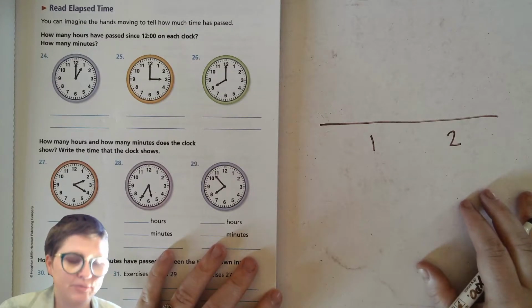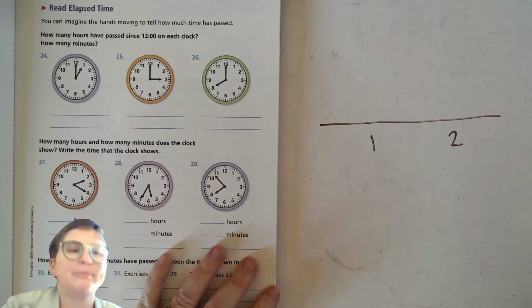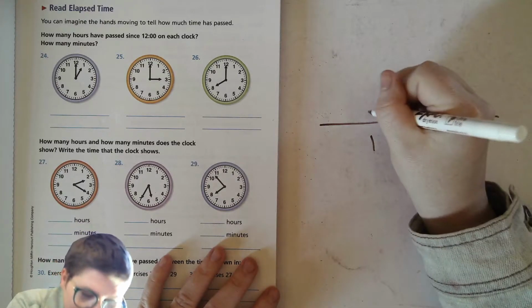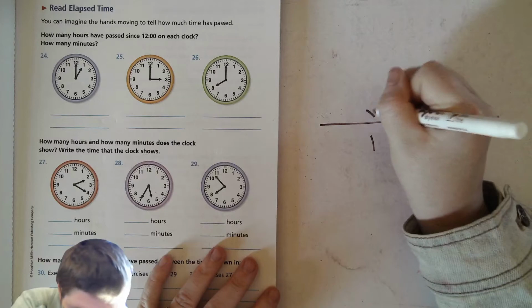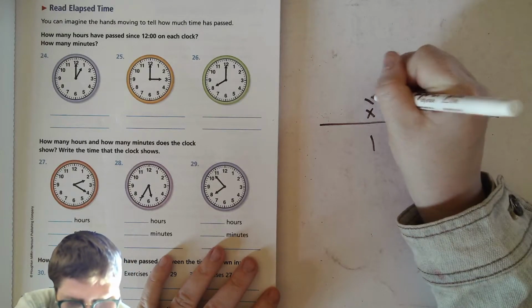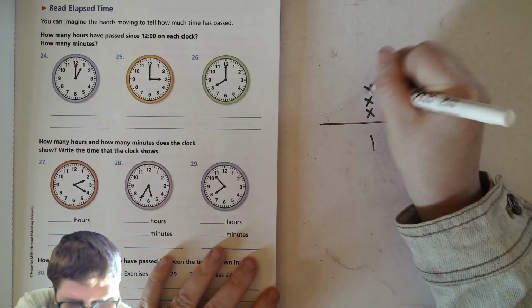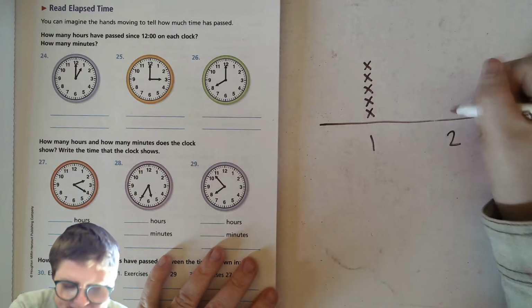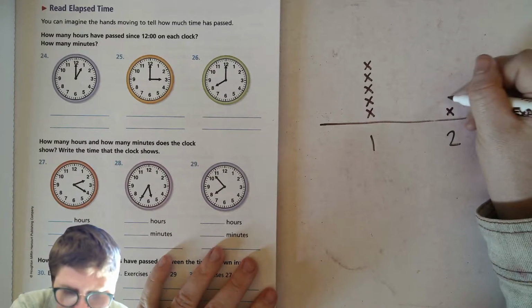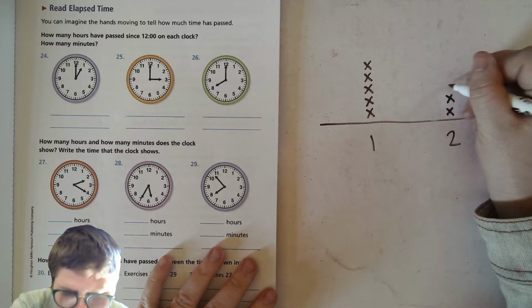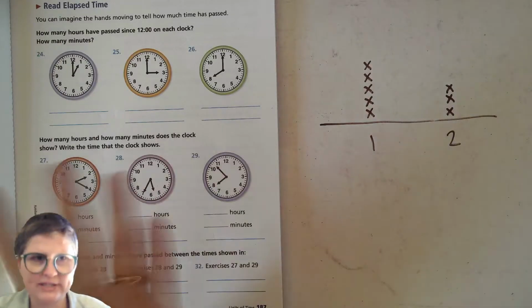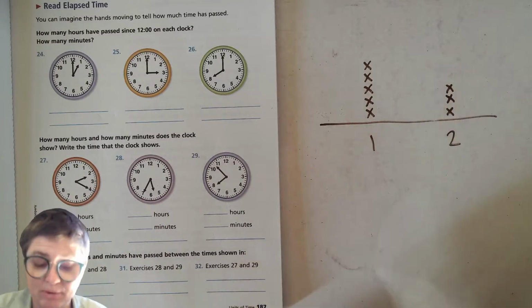And they surveyed everybody and 5 people said 1 and 3 people said 2. What you want to do is have all of your X's the same size and equally spaced as much as you can so that you can easily see what is the most common or most frequent response.